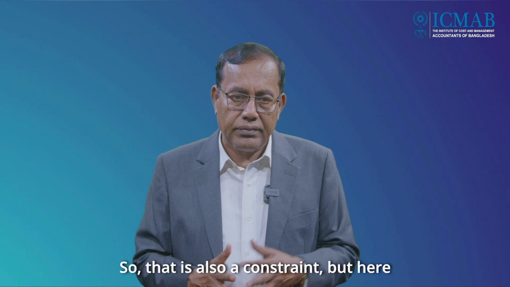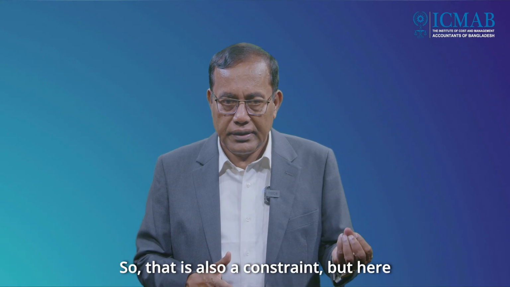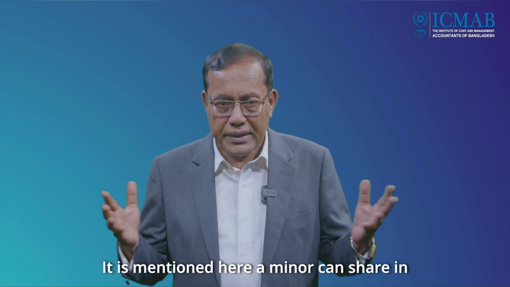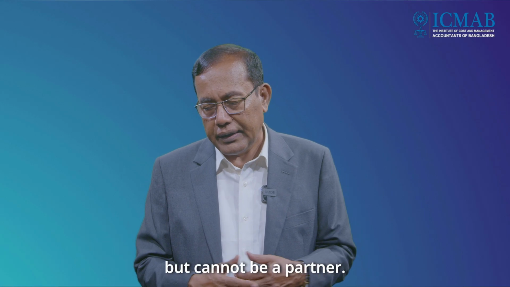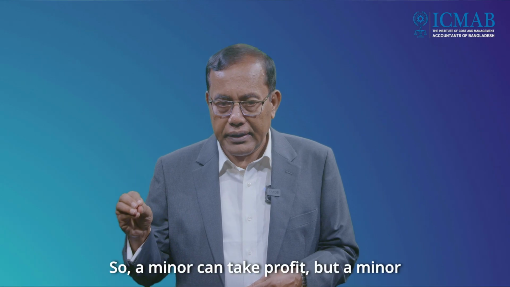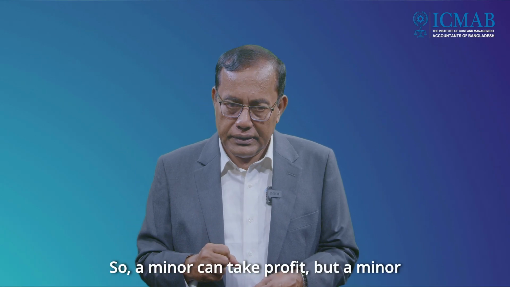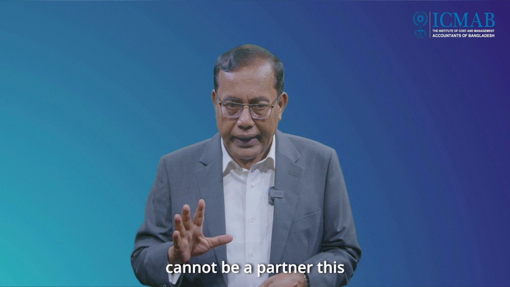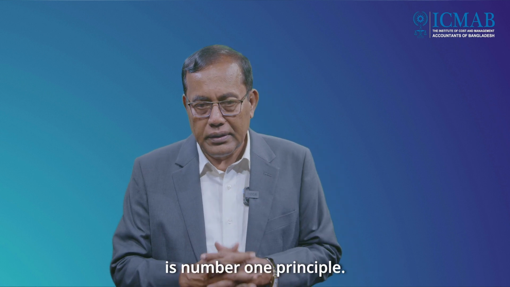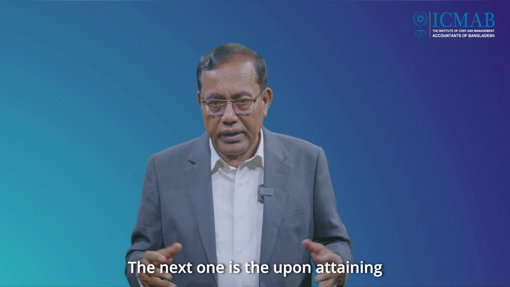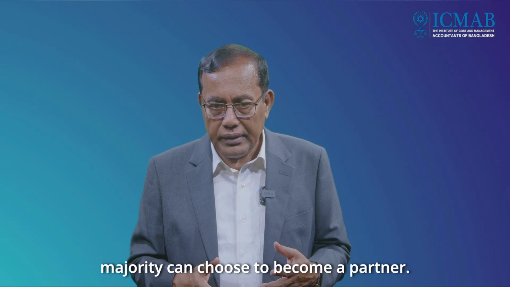So that is also a constraint. But here, minor: whether in a partnership firm a minor can join or not. It is mentioned here that a minor can share in the profits of the firm but cannot be a partner. So a minor can take profit, but a minor cannot be a partner. This is the number one principle. The next one is: upon attaining majority, the minor can choose to become a partner.